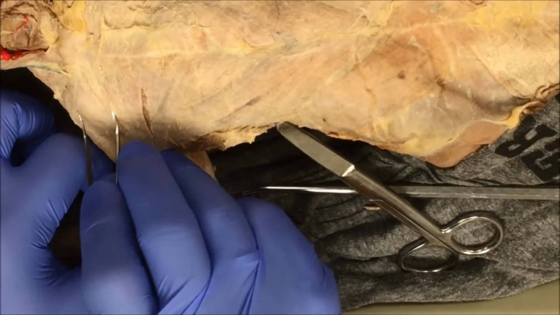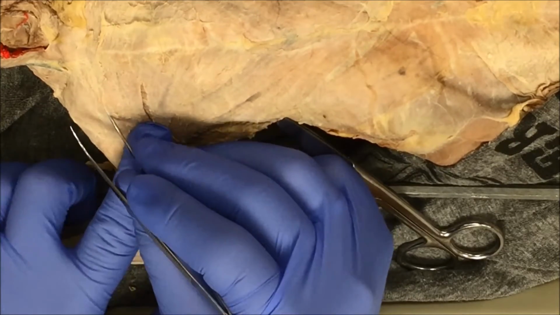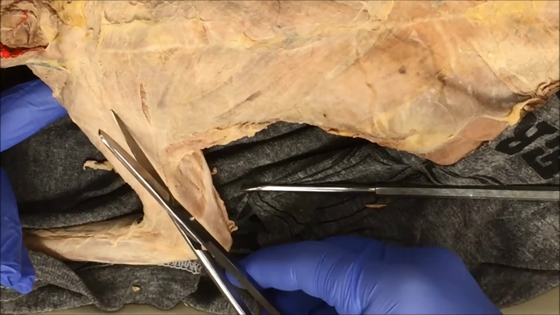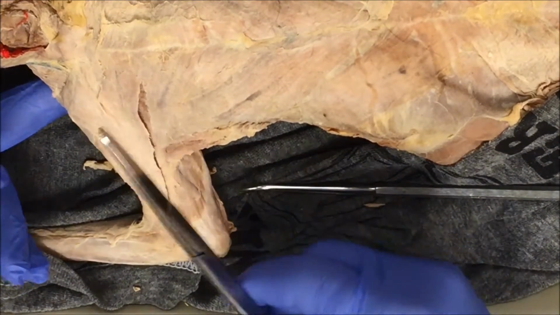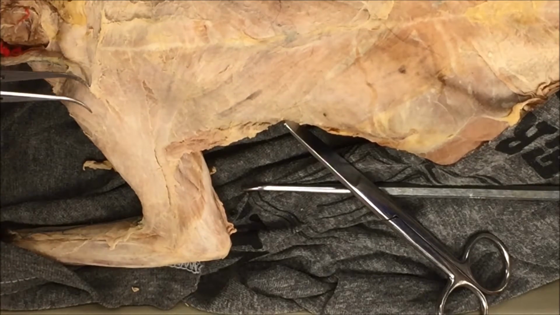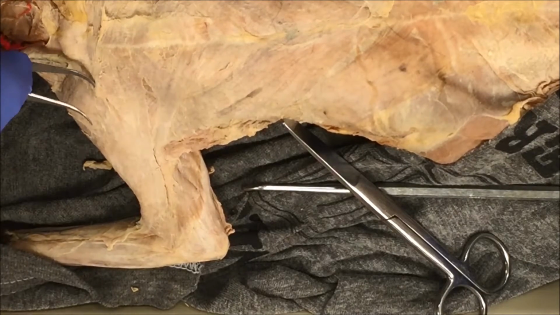And just repeat, back and forth. Where's the connective tissue? And cut.